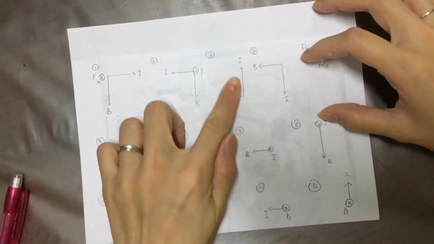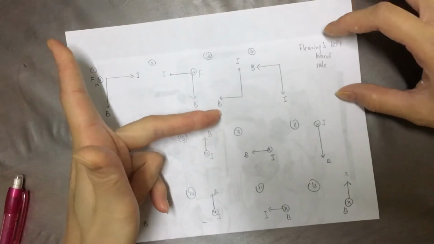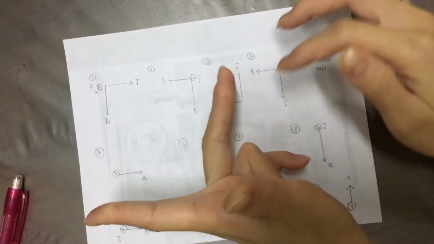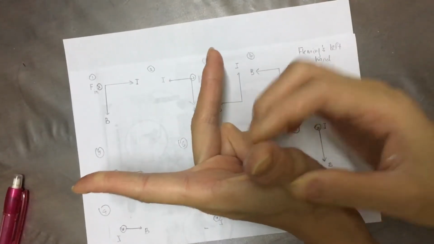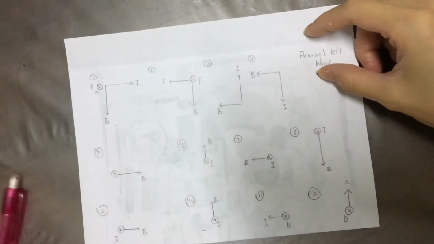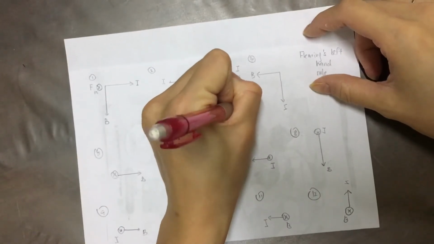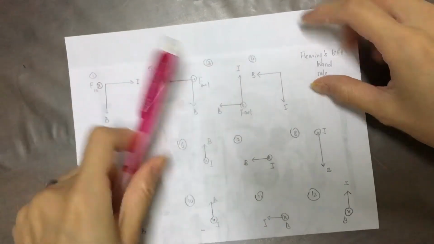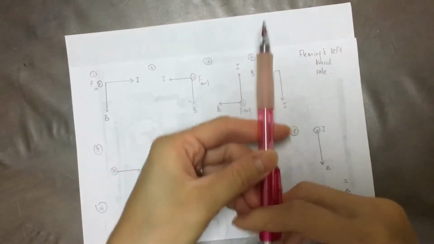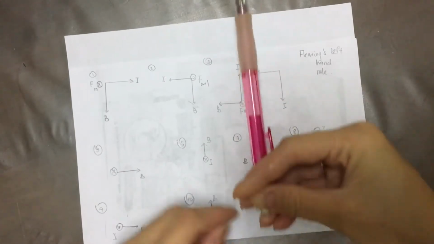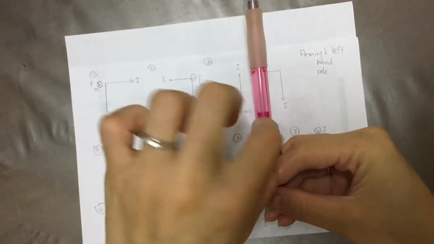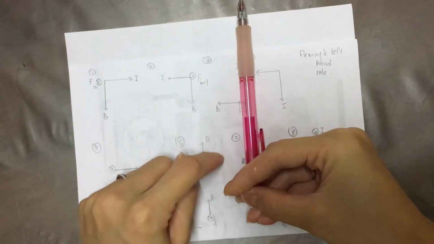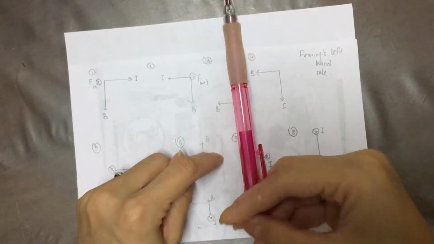Okay. For this one, your B is pointed here and your I is pointed here. So your force is pointed outwards, still pointed outwards. This is your F. If this is your current conductor, this is your current flowing in this direction, and your B is in this direction, then your F is pointed out. So your conductor will move like this due to the force acting on it.